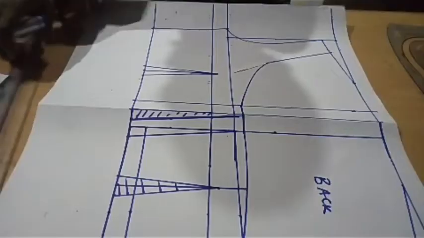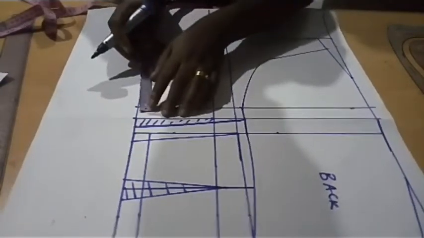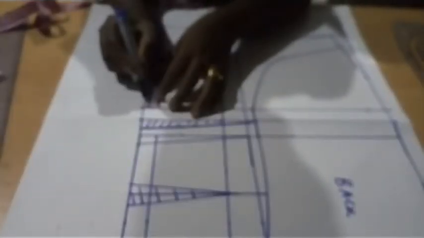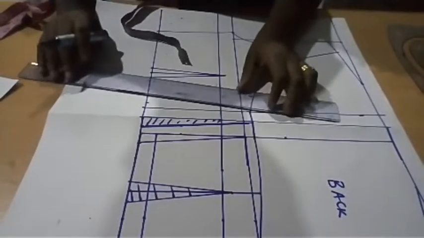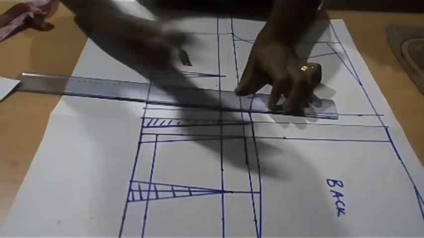So the next thing I want to do right now is to contour this part, okay? Remember, what we are doing is asymmetric, it's not symmetric. So the same thing I did while contouring, I'll have to do it that way, coming in by 0.5 inch. Then I'm going to connect it right to the chest line.